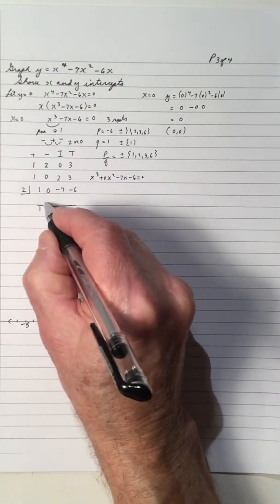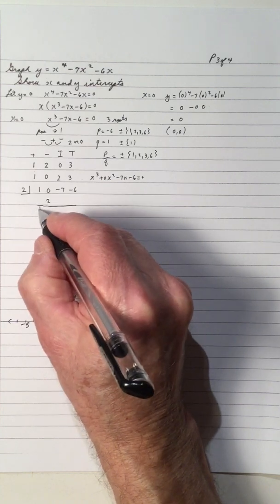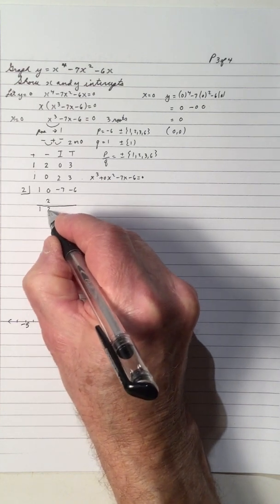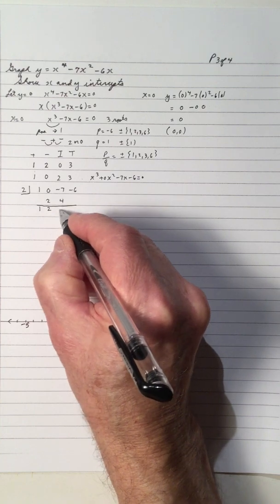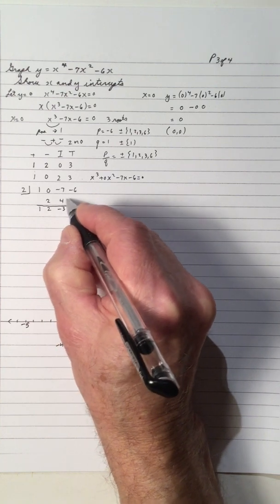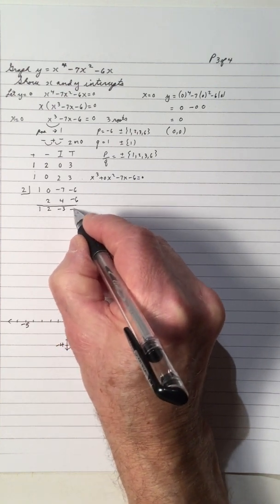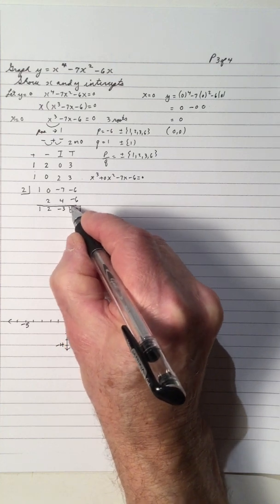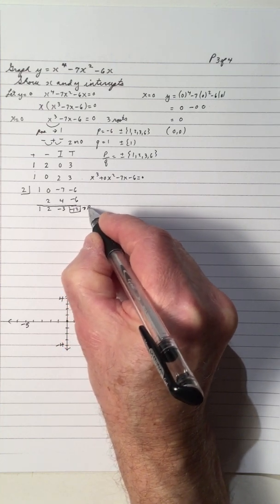Bring down your 1. Multiply, you get a 2. Add, you get a 2. That's a 4. Add, you get negative 3. Multiply, you get negative 6. And 12 is the remainder. So therefore, 2 is not a root.